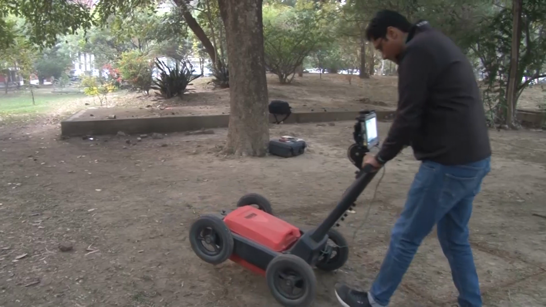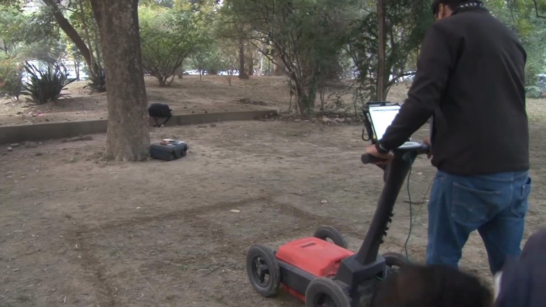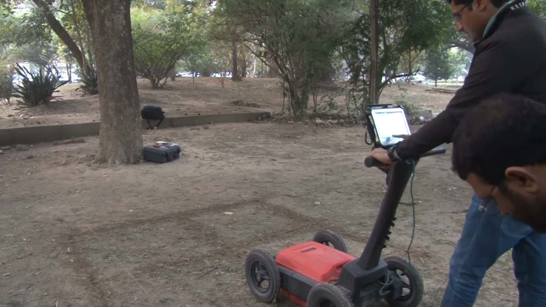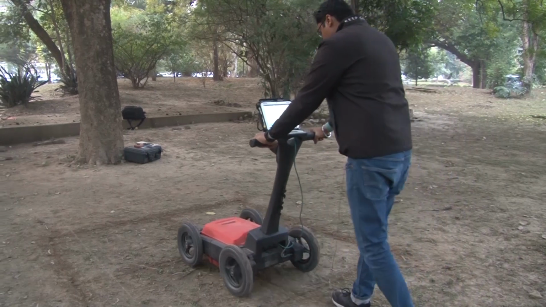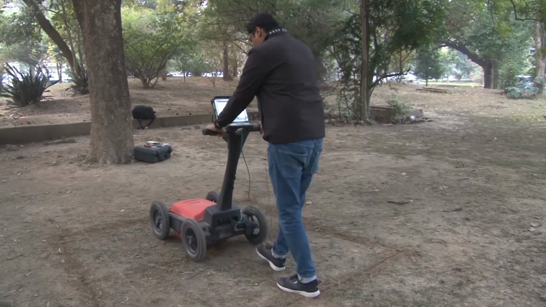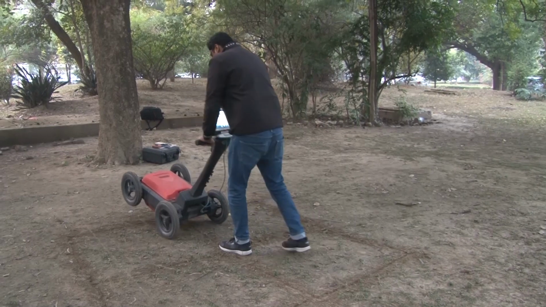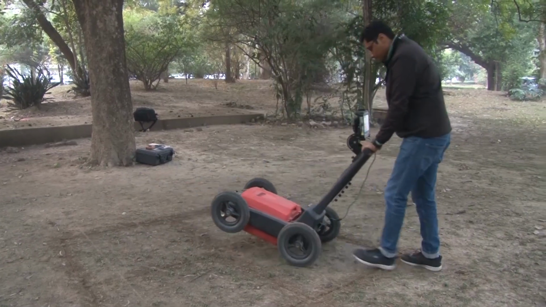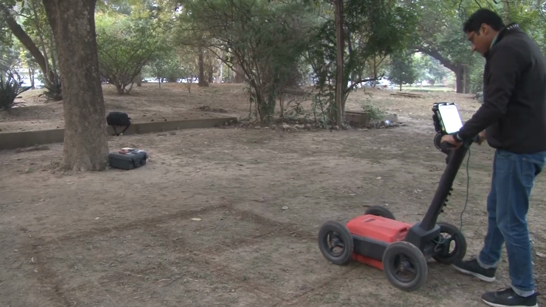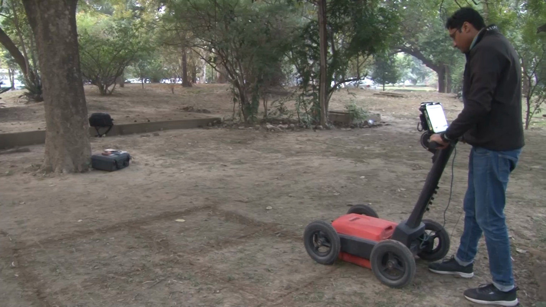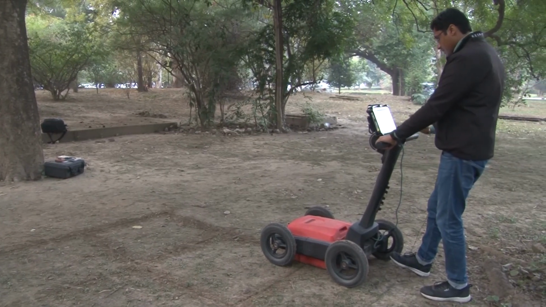We will get back to the second Y position and press the run tab. So this will start taking the second profile, and now we will take the third and final profile, which will complete our 3D total grid. So I will press the run tab.